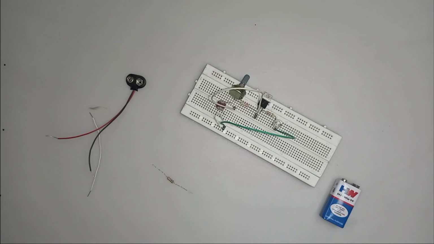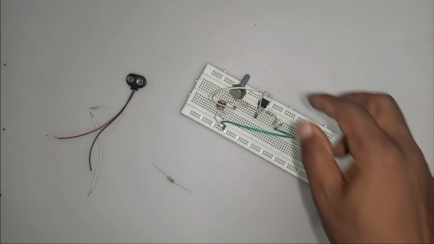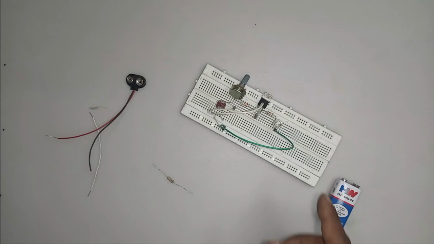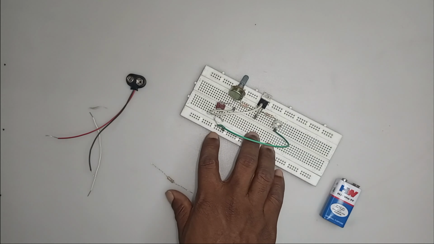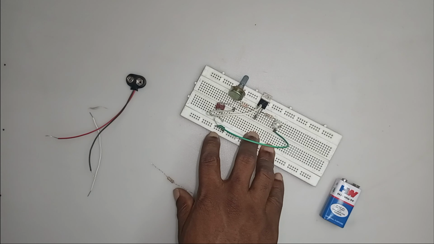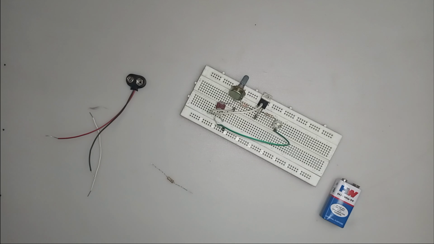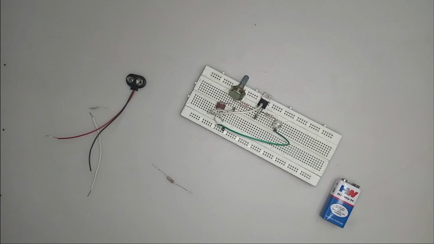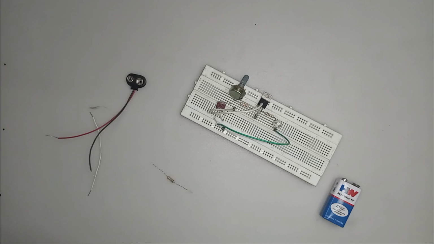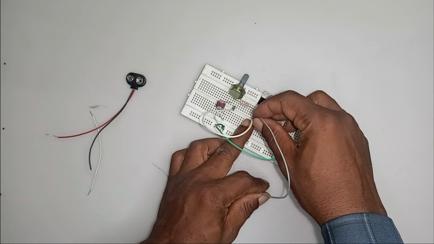So what I will do is that I will connect a longer cord, a cord from the collector to take power. I'll connect a cord from the collector.